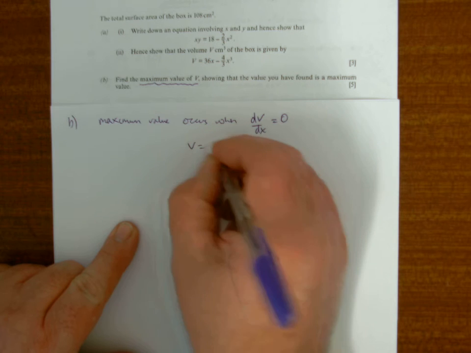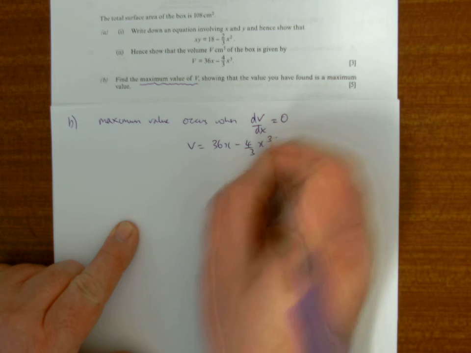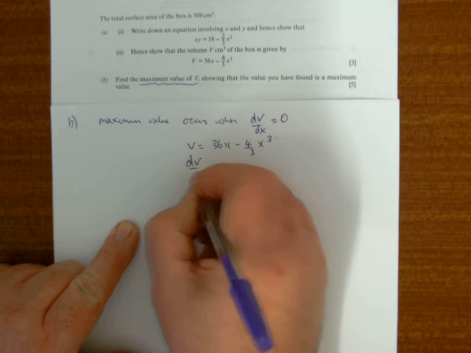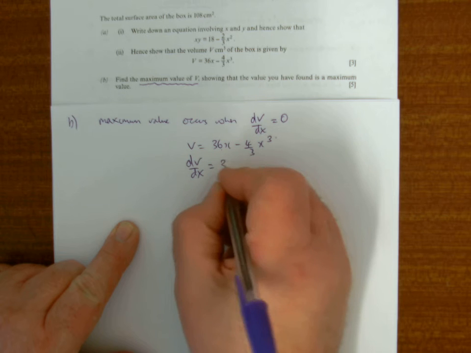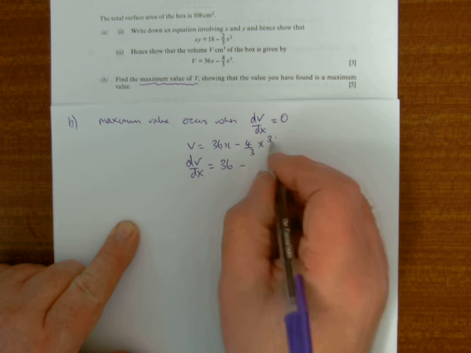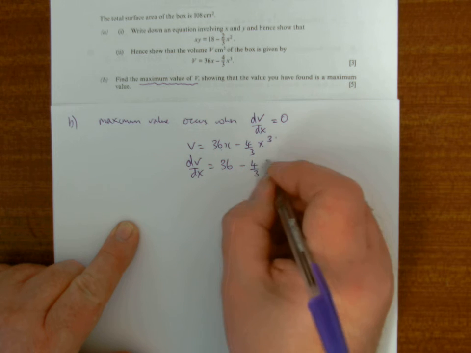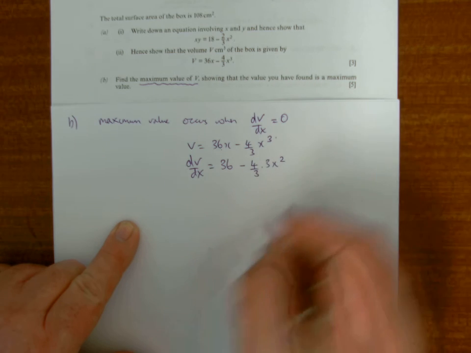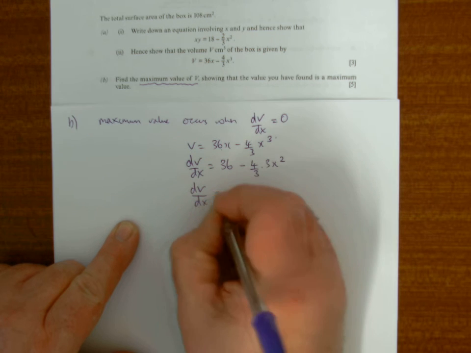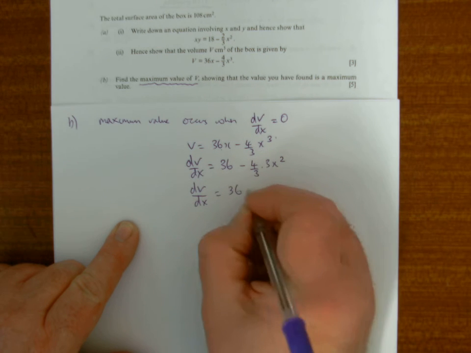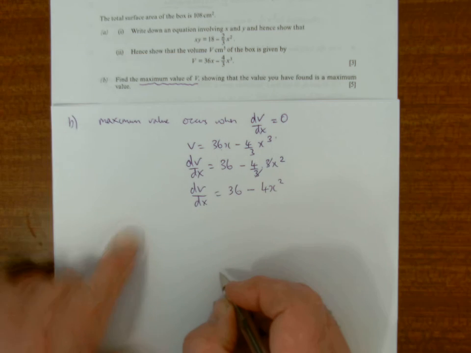So I need to differentiate this expression. So dV by dx, differentiating 36x gives me 36 minus, and the second term that's 4/3, and then x cubed goes to 3x squared. So that's 36 minus, the 3's cancel out, 4x squared.